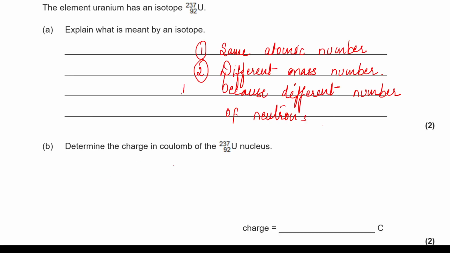Okay. Determine the charge in coulombs of the nucleus. So they want the charge of the nucleus. What charge does a nucleus have? A nucleus has only protons and neutrons. So the charge is because of the 92 protons. So there'll be the charge on one proton, your data sheet has it, is this. Now, if you write a negative, you are not going to get that mark. Remember, the nucleus only has a positive charge.